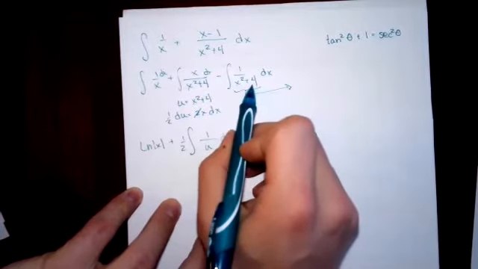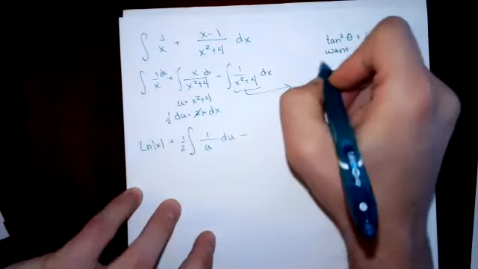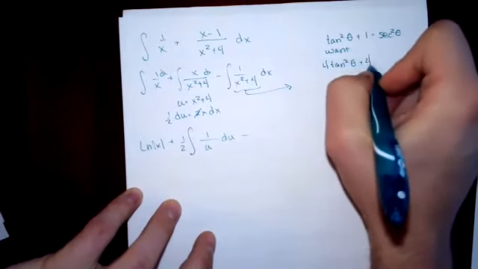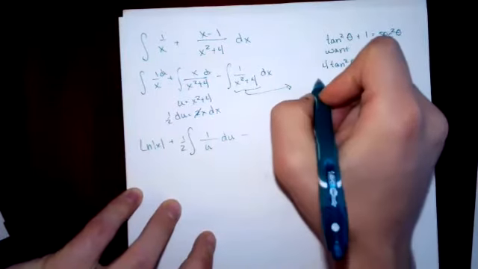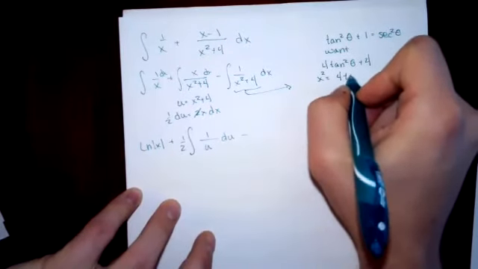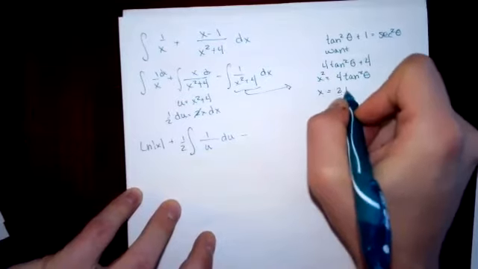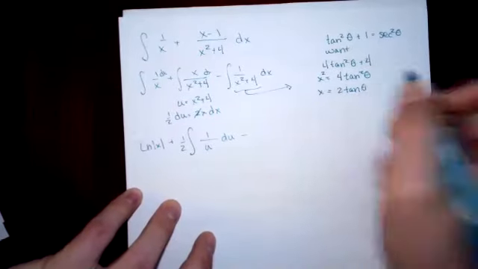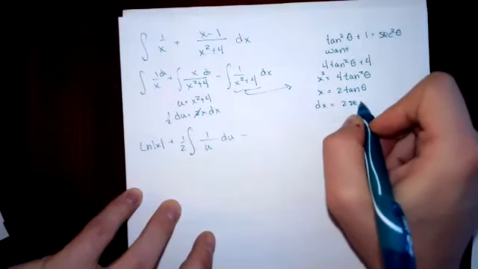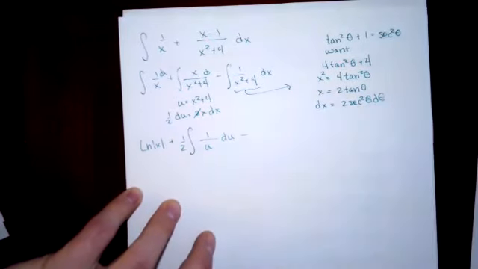But, of course, I have this plus 4 here. So what do we want? We want 4 tangent squared theta plus 4. And so what is our substitution? x squared equals 4 tangent squared theta. In other words, x equals 2 tangent theta. And then our differential is 2 secant squared theta d theta.